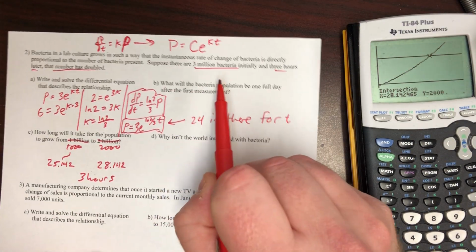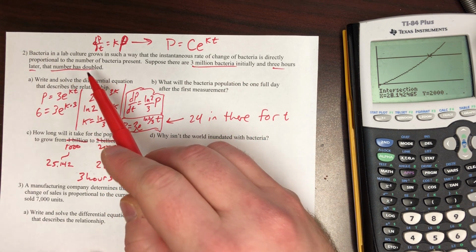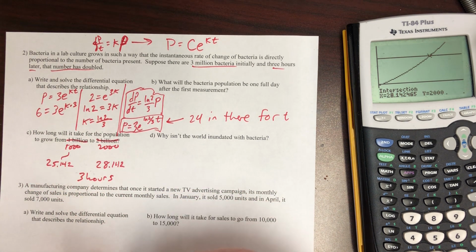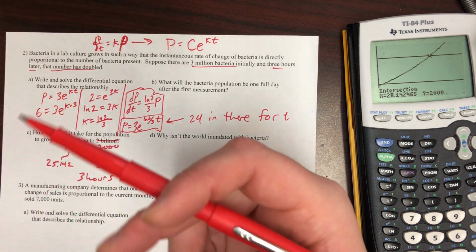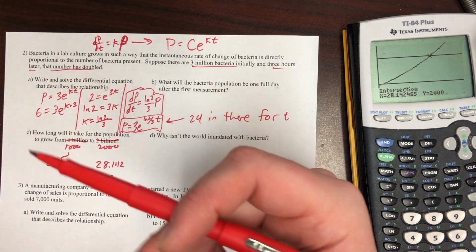It says 3 hours later that number has doubled. 1 billion to 2 billion is a number doubled. The idea of exponential growth is that over a certain amount of time, it'll double in the same amount of time every time.